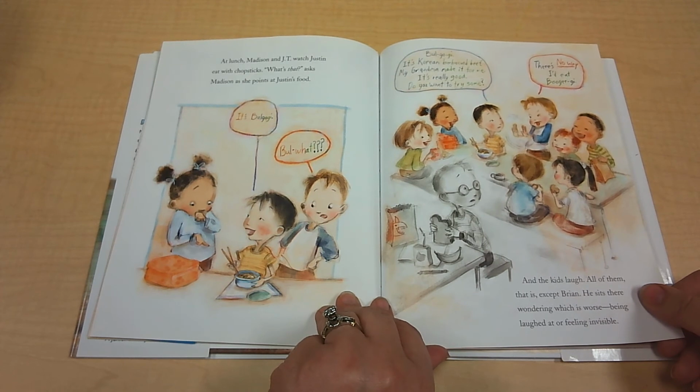And the kids laugh. All of them, that is, except Brian. He sits there wondering which is worse, being laughed at or feeling invisible.